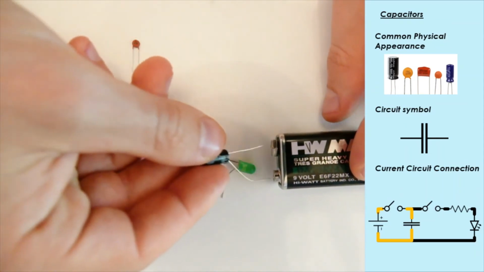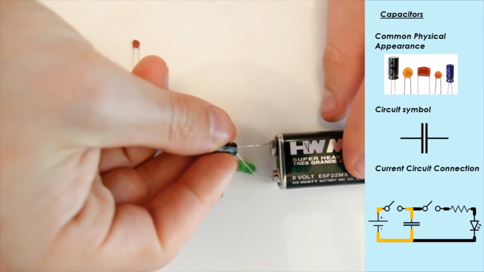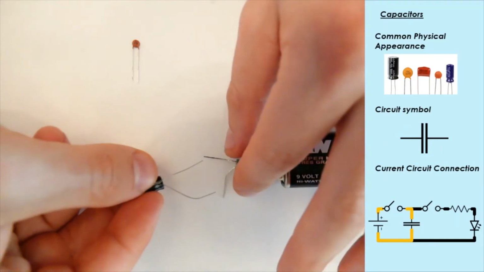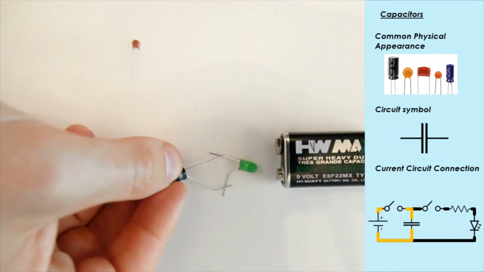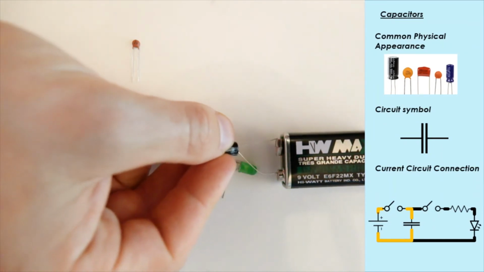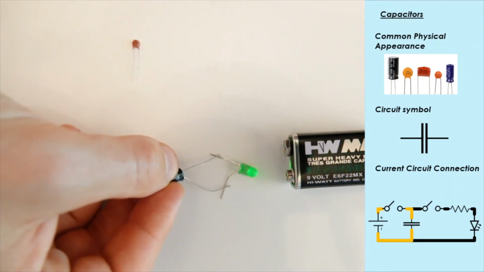However, if I take this larger one and put it across the two terminals, making sure I put it the right way around this time. Don't need to leave it there for long, I'm just doing that for effect while I'm talking. And now I put this across my LED, you'll see a much larger flash, and see how quickly it loses that energy. It discharges very, very rapidly. But there you go.